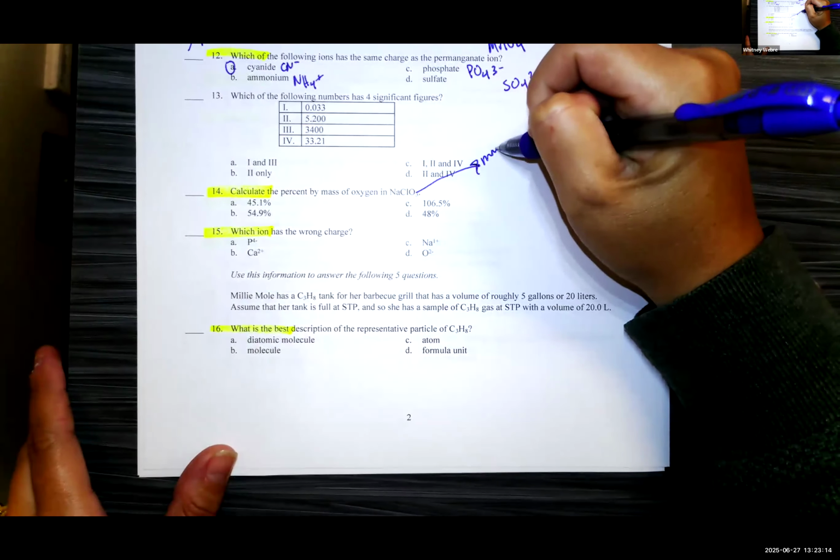Number 14, calculate the percent by mass of oxygen in NaClO3. So reviewing that equation, I'm not going to give it to you. First, what is the molecular weight of NaClO3? And I'll tell you now, it's not going to be greater than 100%. NaClO3.